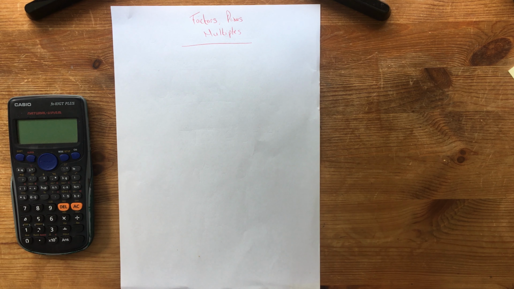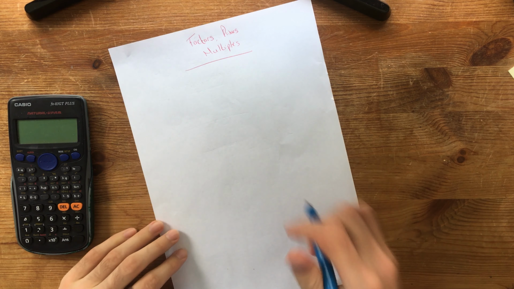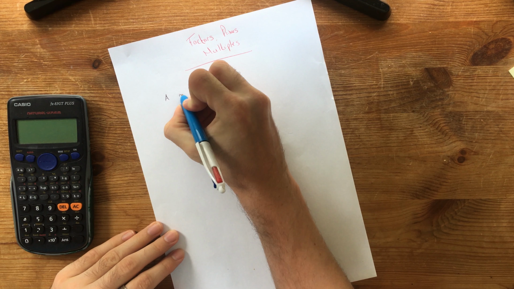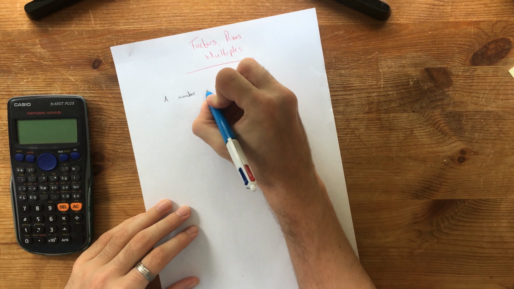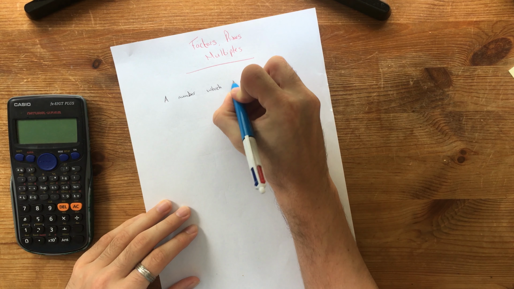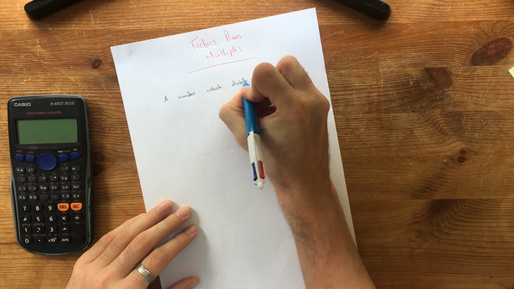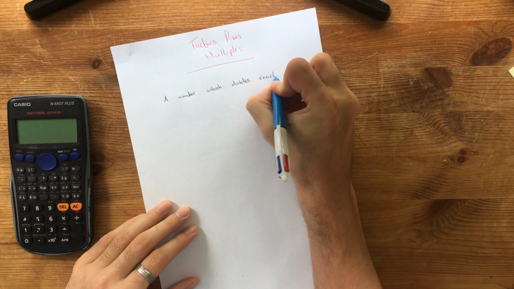We're going to have a look at factors, primes, and multiples today. So firstly, what is a factor? A factor is a number, obviously, which divides exactly into another.